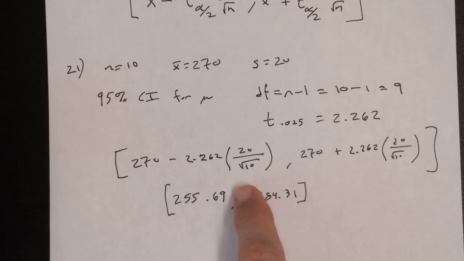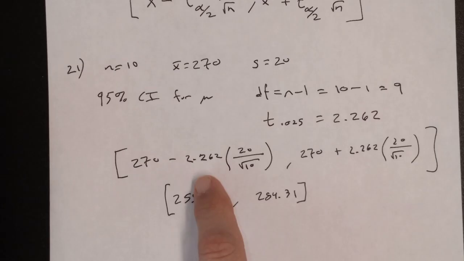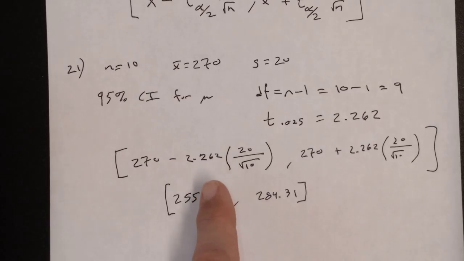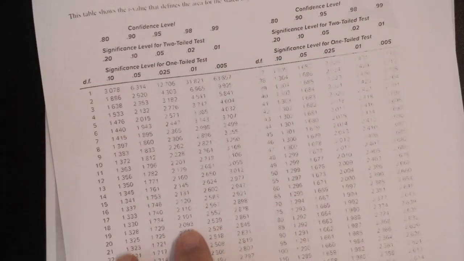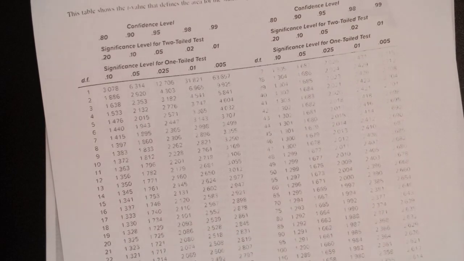But more than that, this number will also change because my degrees of freedom will change. And when I go back and look, if I went from 10 people to 20 people, instead of DF being 9, it would now be 19. And notice that that number is smaller. It's 2.093 instead of 2.262.